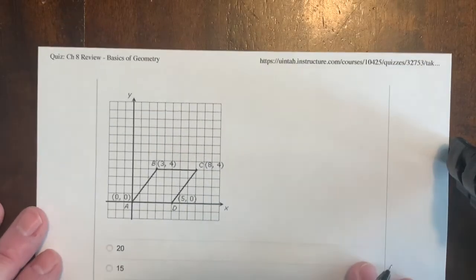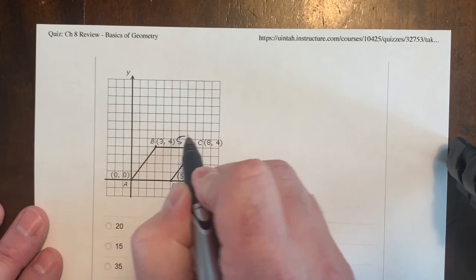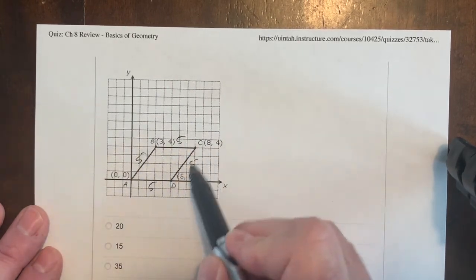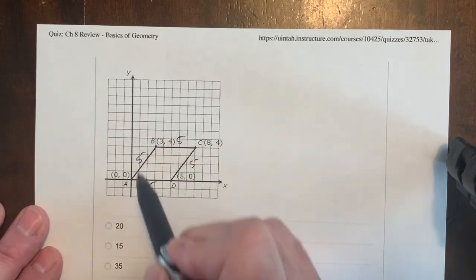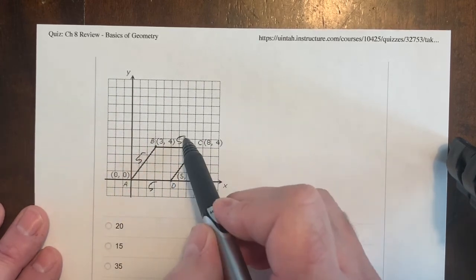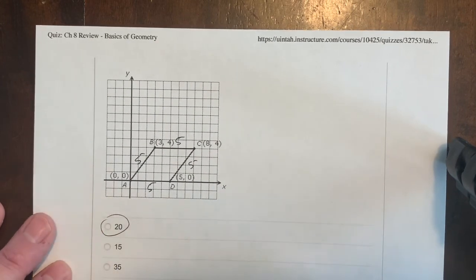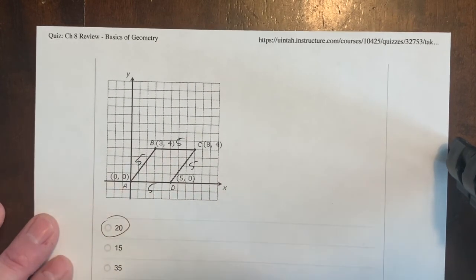Number 14, what's the perimeter? Well, we already figured out that all 4 sides are 5. If I add all 4 sides together, because that's what perimeter is, the distance around it, 5 plus 5 plus 5 plus 5, that's going to be 20 as well. Okay, and that's the perimeter.